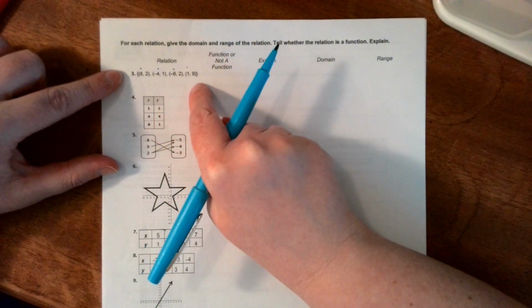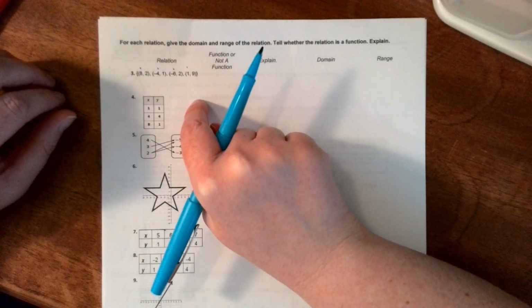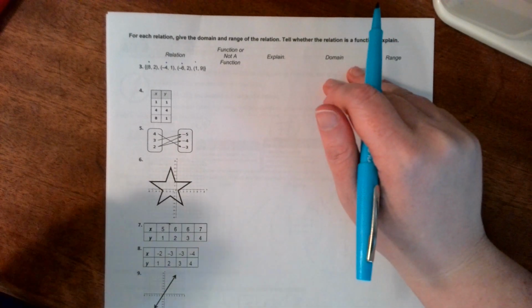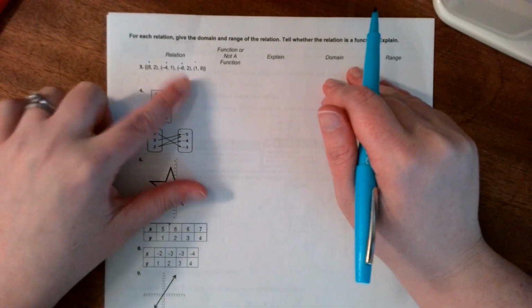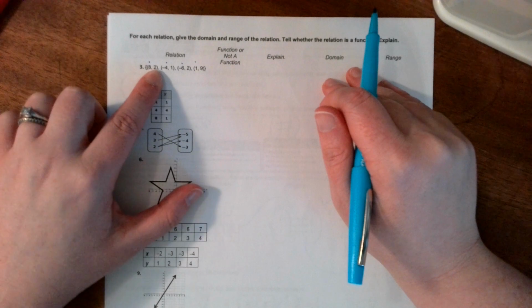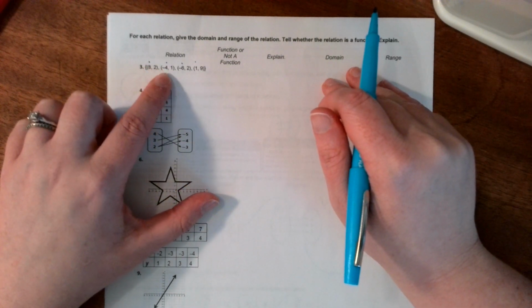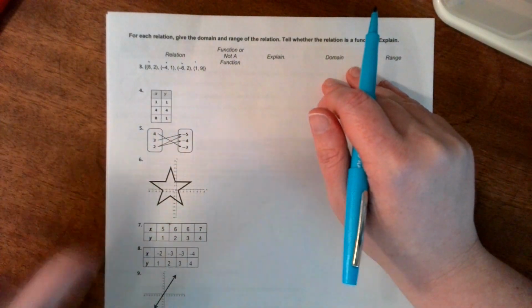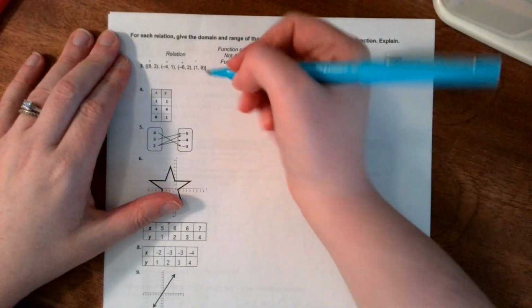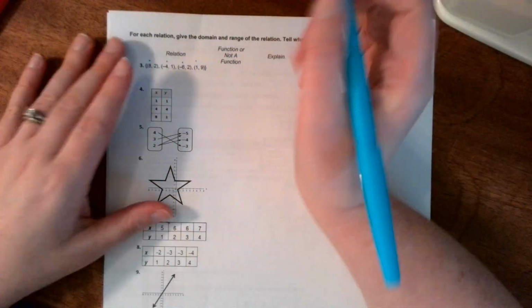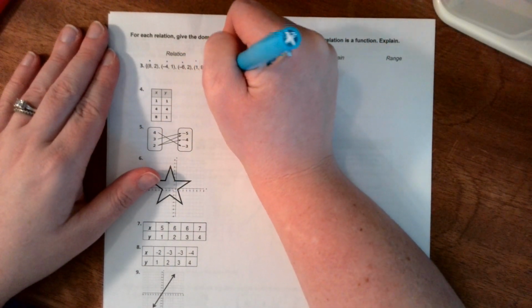Since I don't have any repeating inputs, I know that each input has only one output. If I had 8, 2, and then another 8, I would have to see if it was 8, 2 again, or if it was 8, 7, or something other than 2. But the easiest way to check is, do I have repeating inputs? Nope, so it's a function. So yes, this is a function.